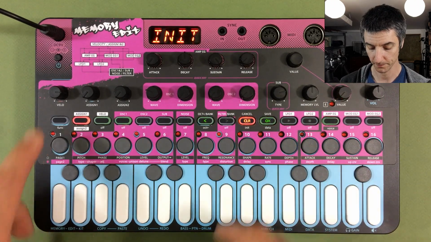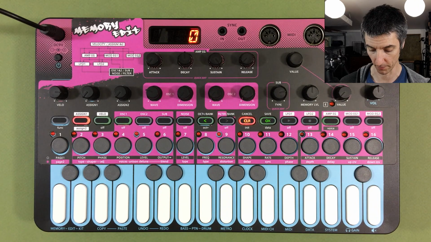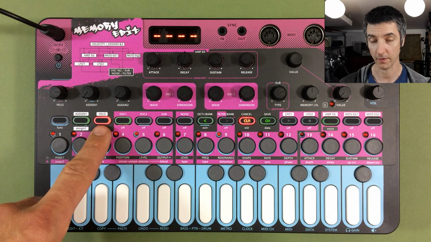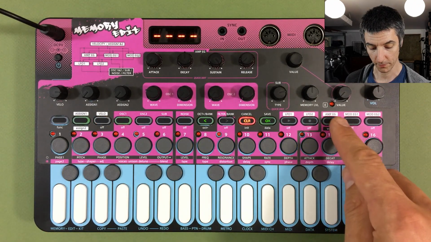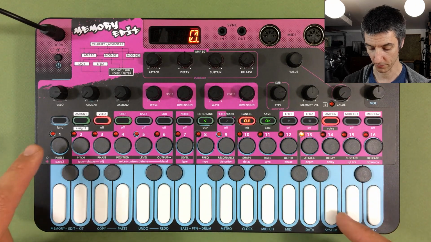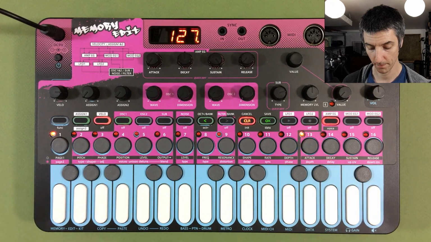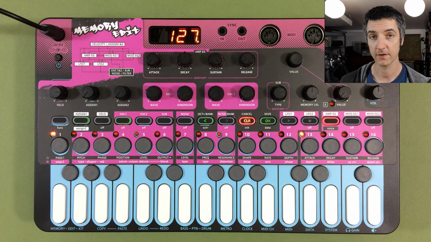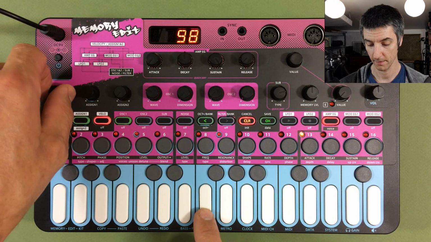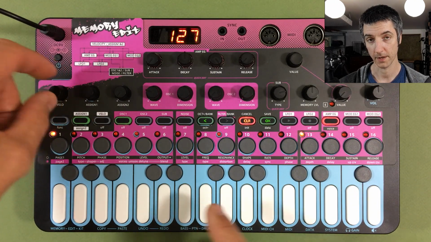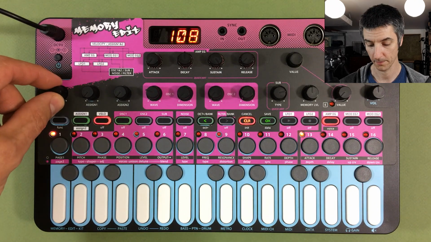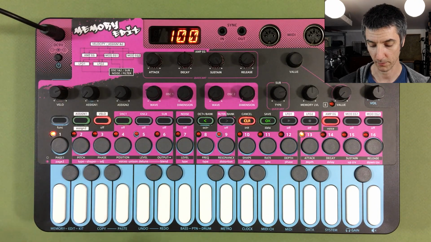I'm going to initialize again, and we'll talk about the velocity knob. Now velocity is already routed somewhere by default. If we select the velocity source here, press it twice, we can see the amp envelope is flashing, and if we cycle through to depth on page 2, it's set to 127. This means that the velocity is affecting the volume of the patch. So as we play, lower velocities are going to play softer notes, and higher velocities louder notes. Let's just back that off to 100 somewhere.